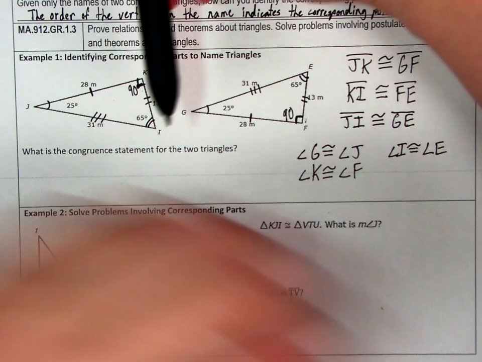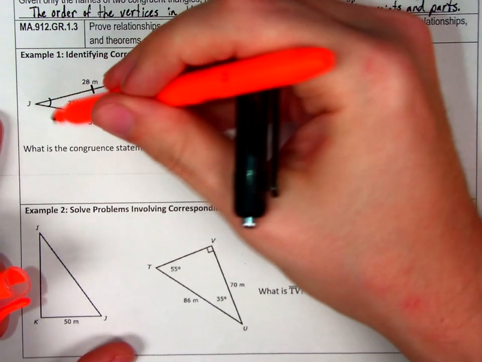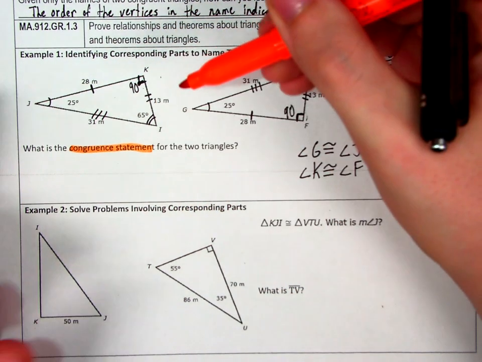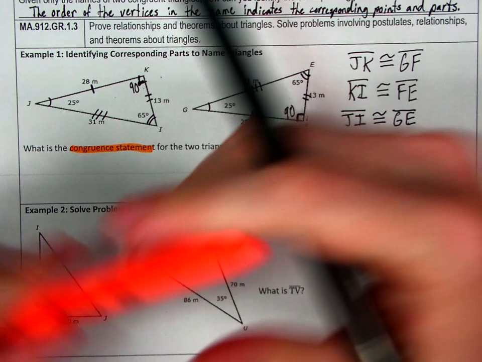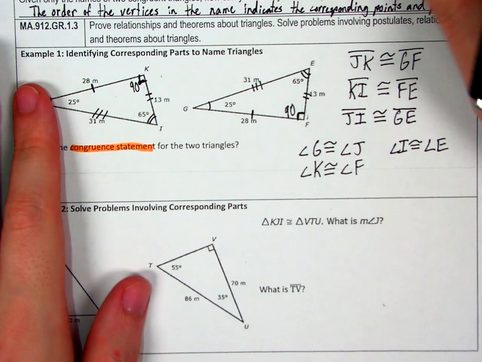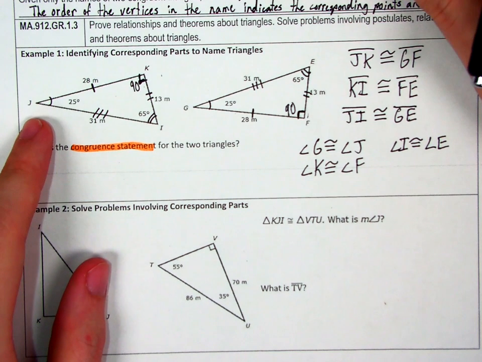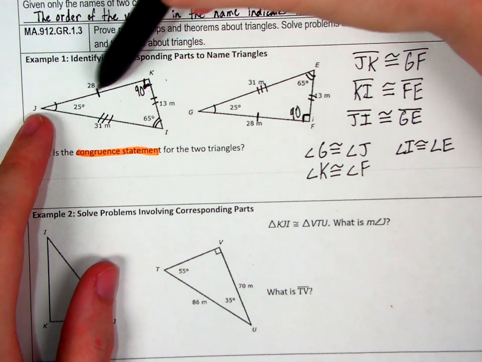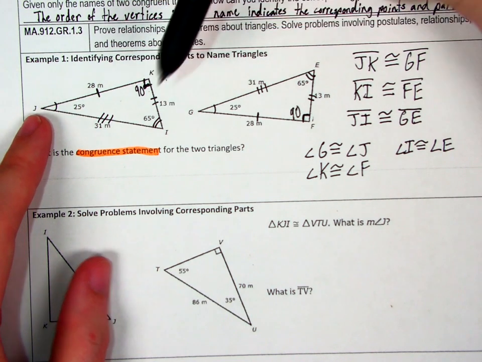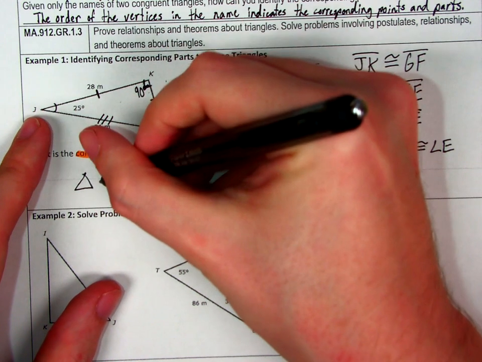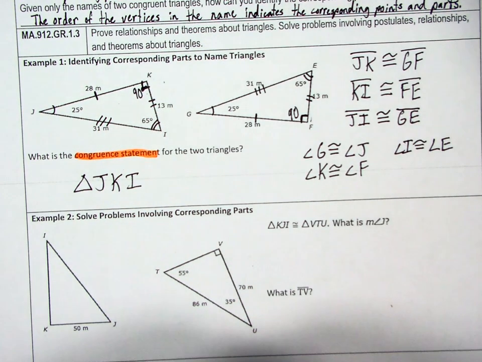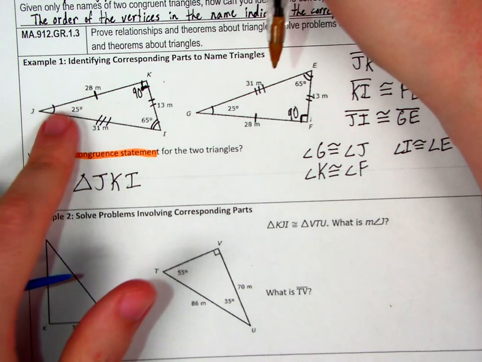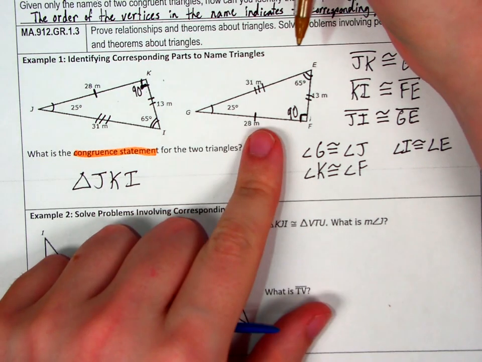Now we're being asked to write a congruence statement for the triangles. Basically, if we name one triangle, how do we name the other triangle so that parts match up? It helps to just start off by naming one of the triangles. So let's name this one, we'll name it triangle JKI. Now it's important to pay attention to how you name your triangle, because how you name this triangle is going to affect how you name this triangle.